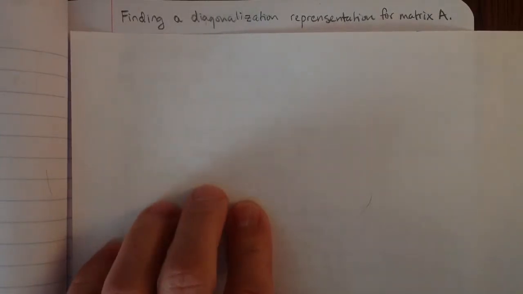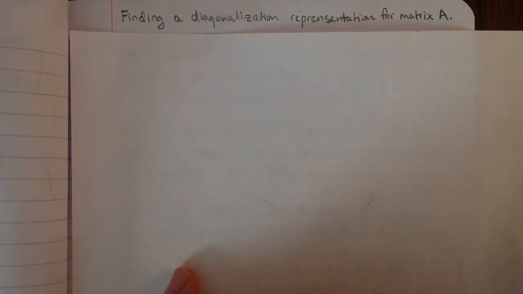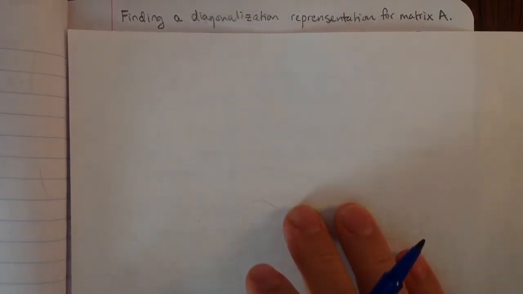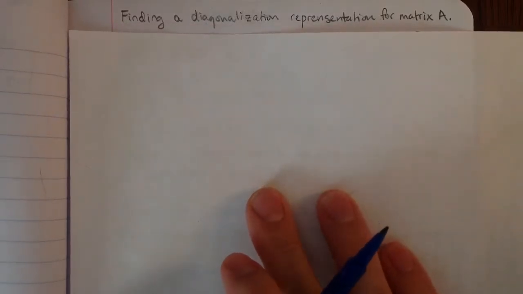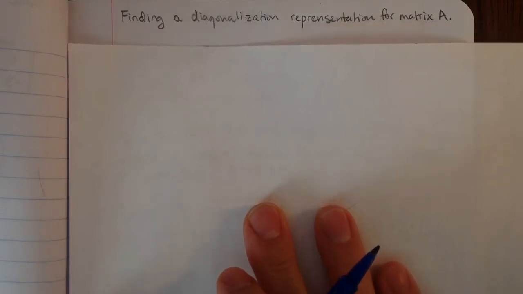Hello! In this video we're going to be finding a diagonalization representation for matrix A. This is where all the theory that we've learned comes together and all the examples really come together. It's quite exciting. I really enjoyed learning this when I was taking linear algebra. We're going to use an example that we have for quite some time now.